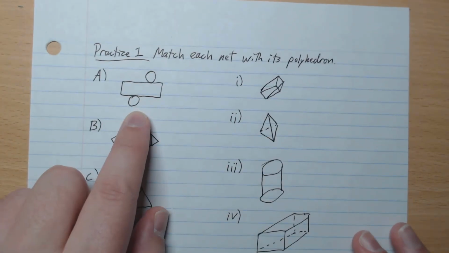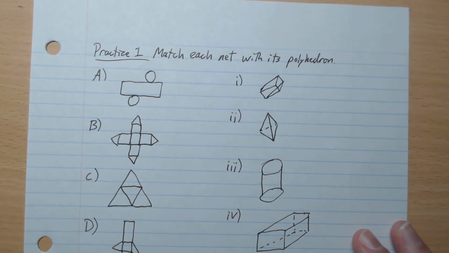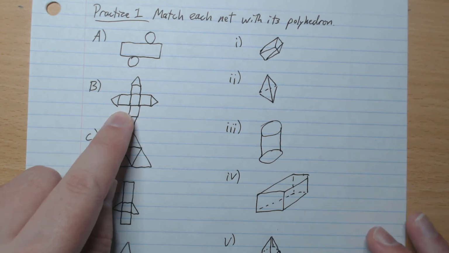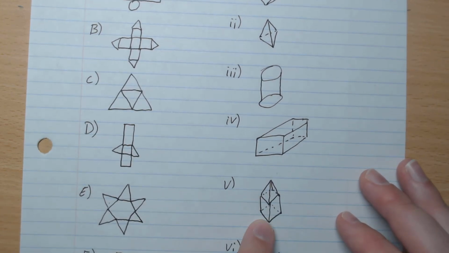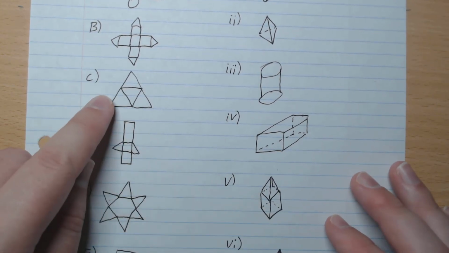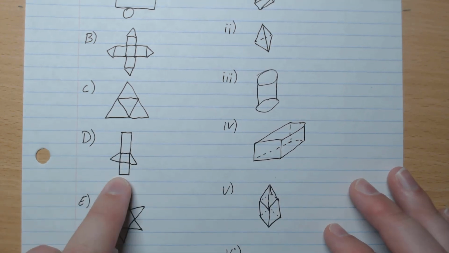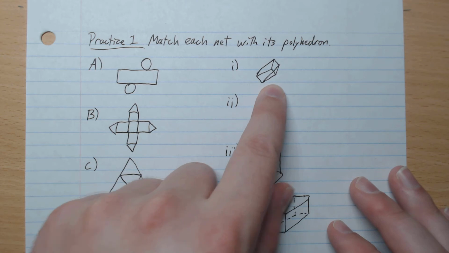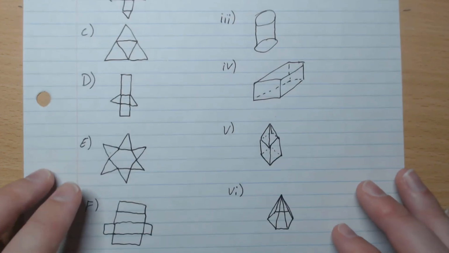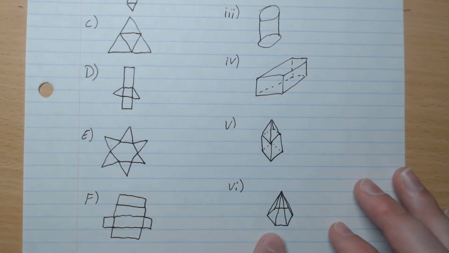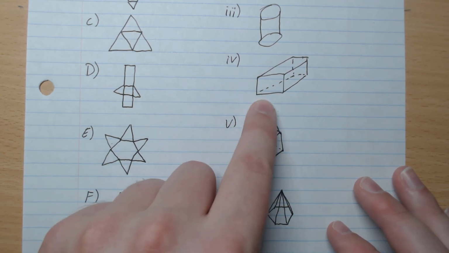Okay, so we have A3, B5, C2, D1, E6, F4, like that. And that's it.